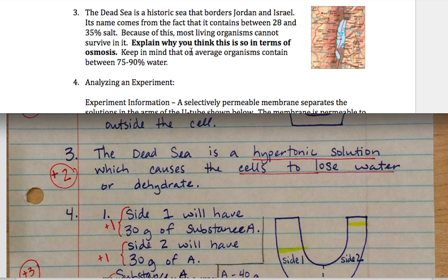How you know it's hypertonic is I gave you the value 28 and 35% salt in the Dead Sea, whereas the human body, average organisms, not the human body, average organisms contain a lot more water, which means it's less dissolved solute.